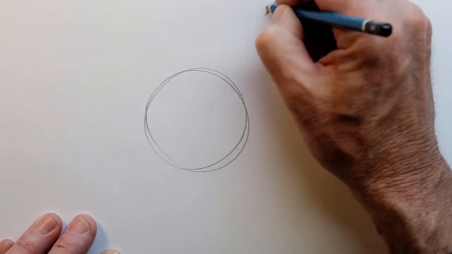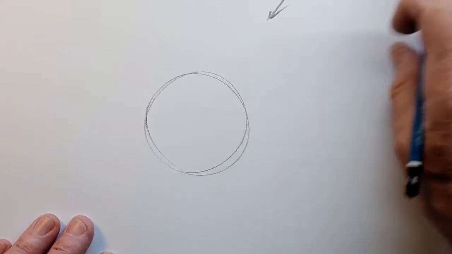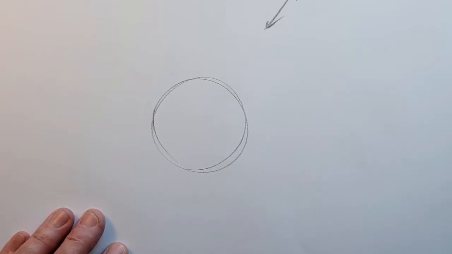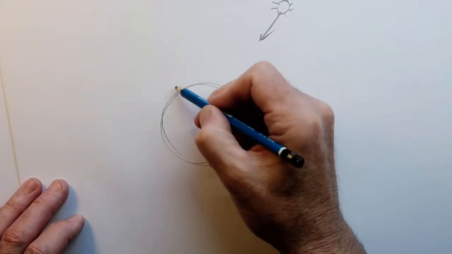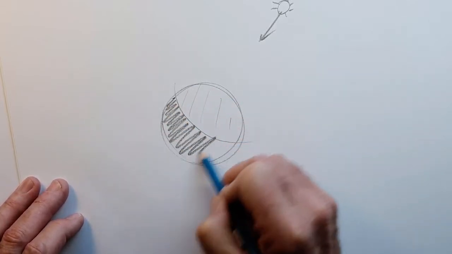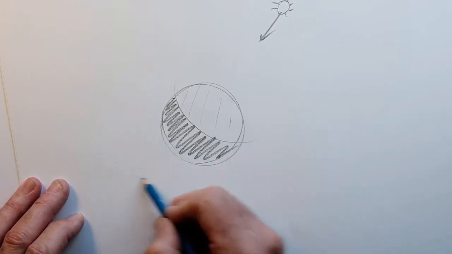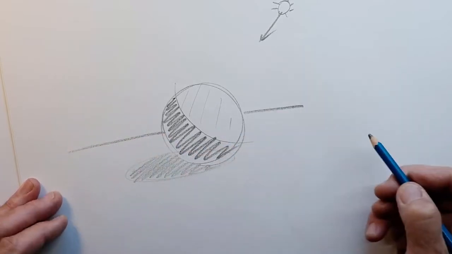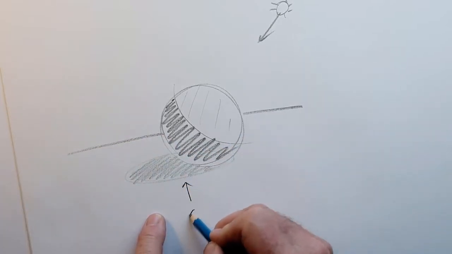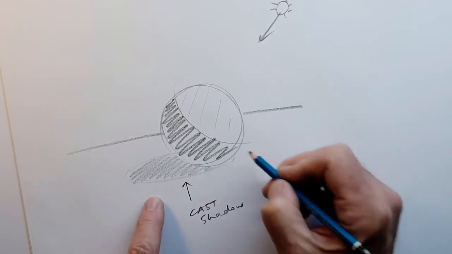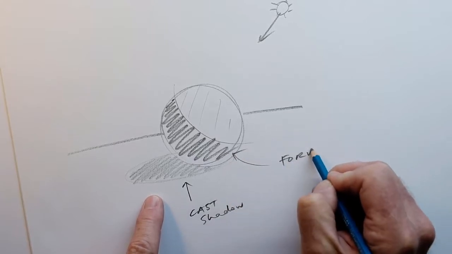And the simplest way to think about it is that you've got a circle, you've got light coming from somewhere. Let's imagine that's the sun. And the light comes in and it hits the ball on one side, and the other side is in shadow. And then it casts a shadow onto the surface, depending on what surface it's sitting on. So this is called the cast shadow, C-A-S-T.